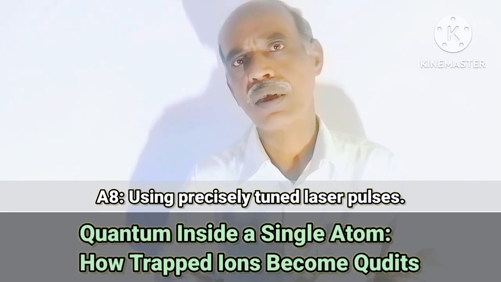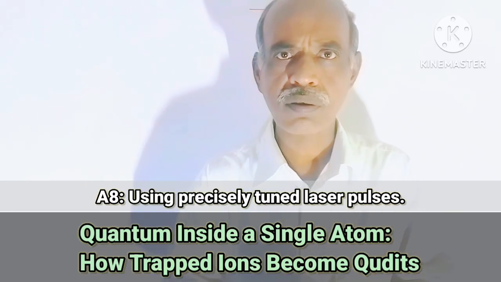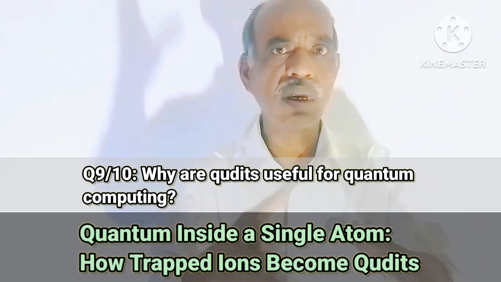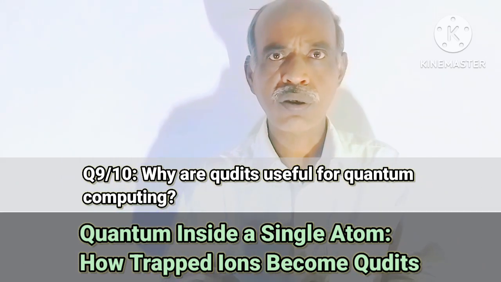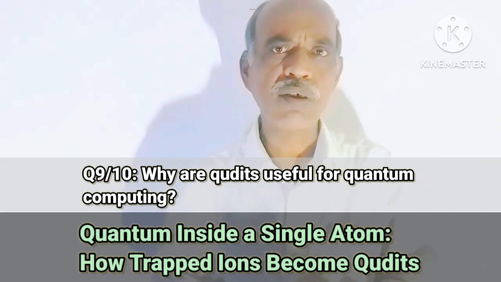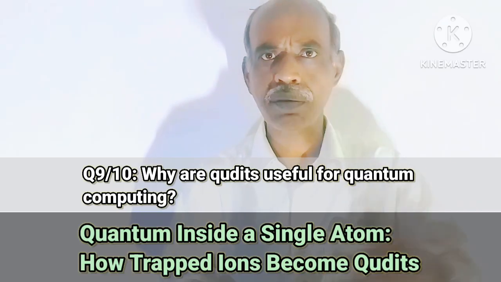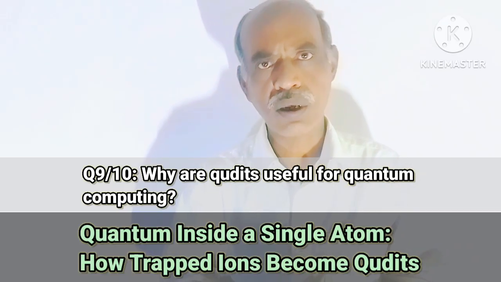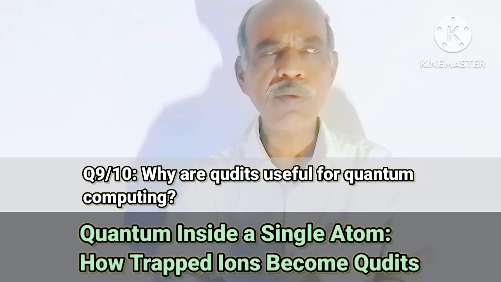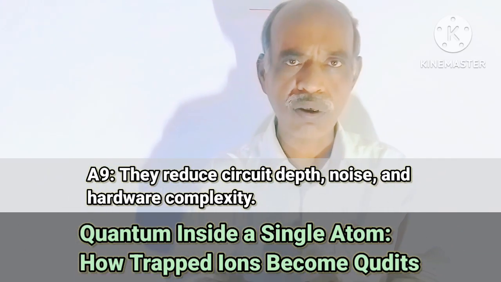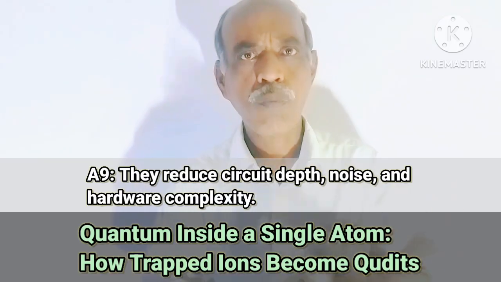Only then can you do whatever your requirement is, and everything is done with laser light. Finely tuned laser pulses are used to do everything. So what do scientists actually do to turn that charged ion into a qubit?